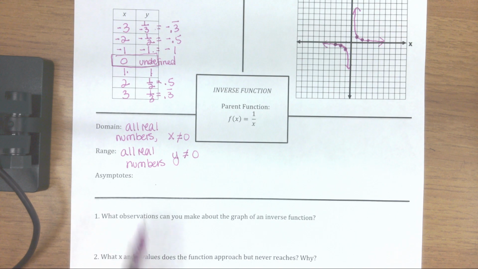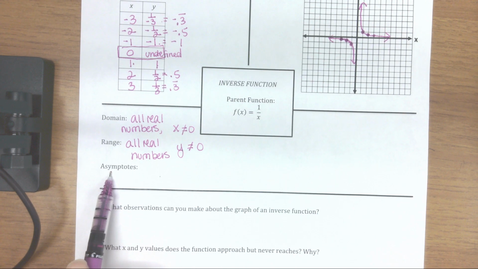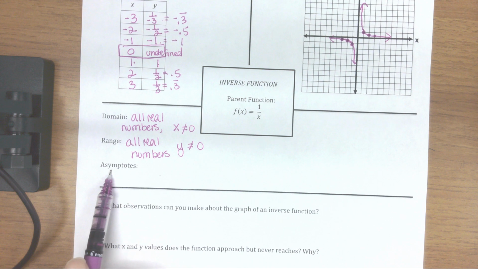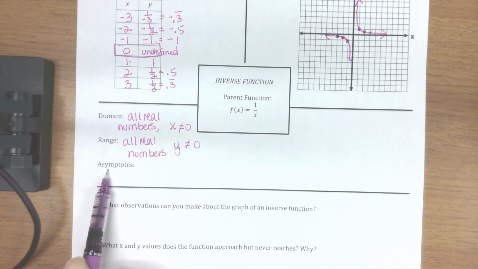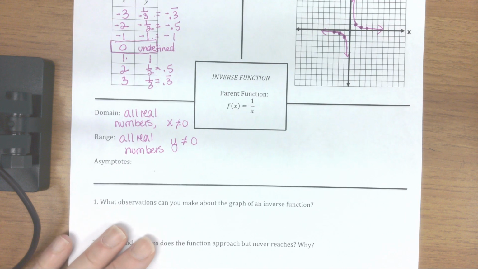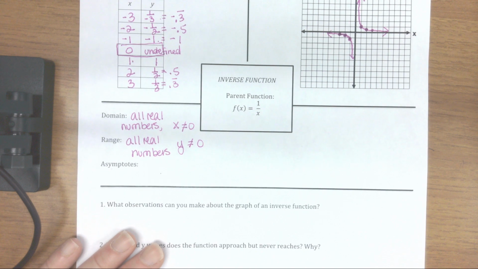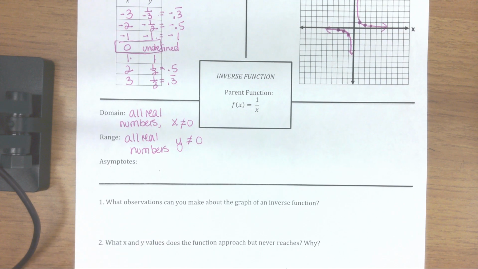From Algebra 1, who remembers seeing that word before? Just give me a thumbs up if you have. I want to know how much I have to talk about it. Have you seen this word before? Okay. So what an asymptote is, it's a line that the graph never reaches. So this has 2 of them. Let's highlight them.